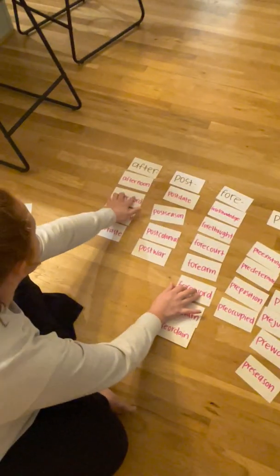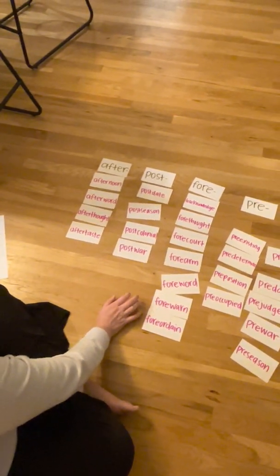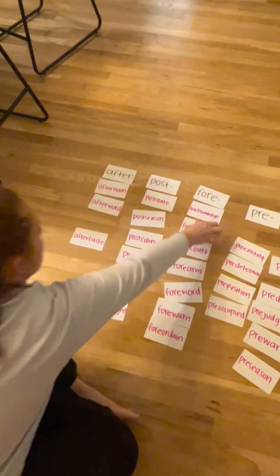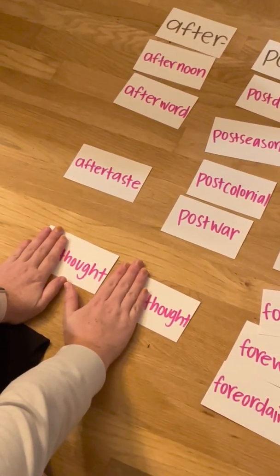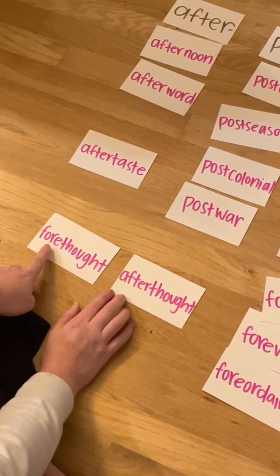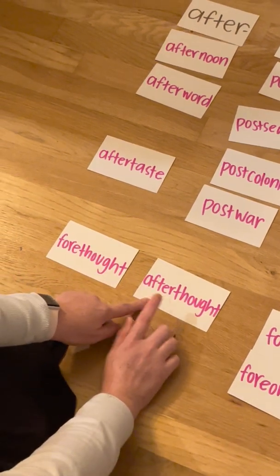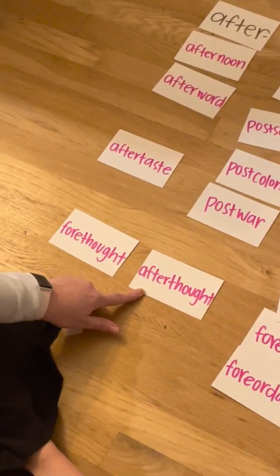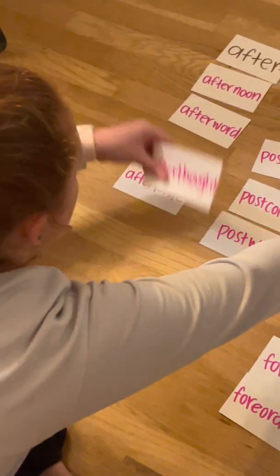We also have other words that follow that pattern within these two prefixes. For example, forethought and afterthought. So forethought and afterthought share the same base word. They both have the base word of thought. Forethought means before, so something you thought of before. Afterthought is something you would have thought of after or following whatever happened. So these words on these prefixes also follow the same pattern as the post and the pre prefixes.